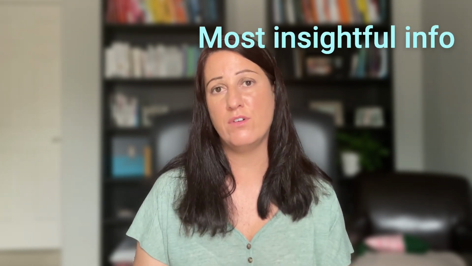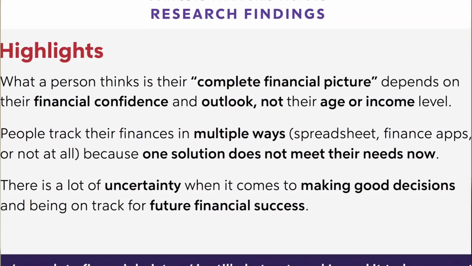No one cares about that stuff. What? Don't start with the method and the process. You are burying the lead. Instead, start with the most insightful information that you found from your research. This is what you should be starting with when you're presenting your work. This is the lead. And it's kind of known as an executive summary.